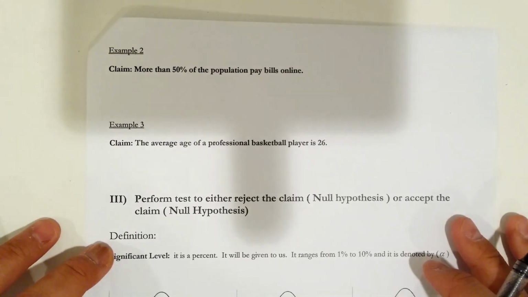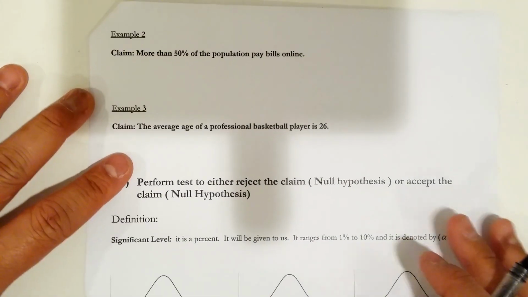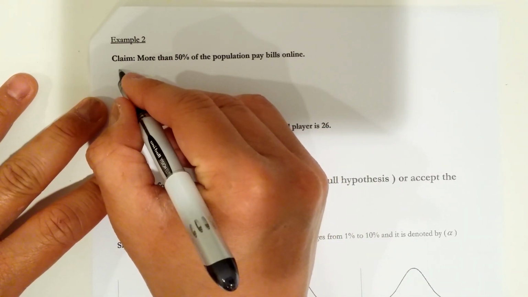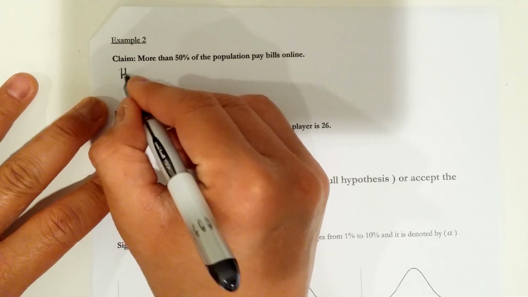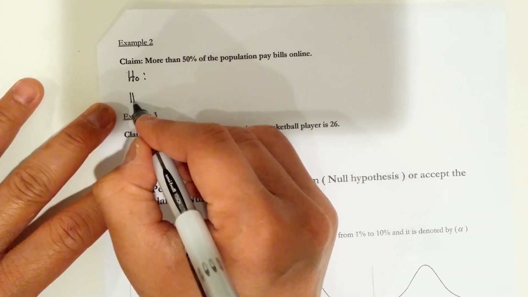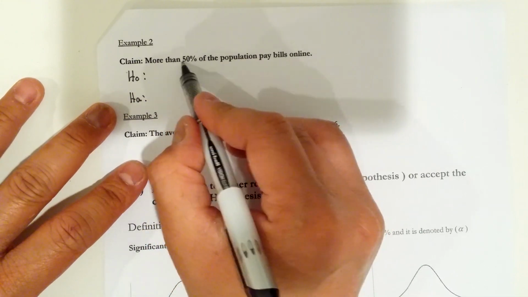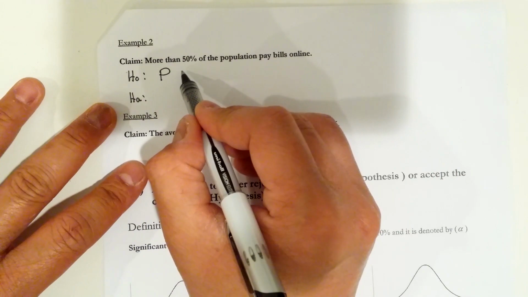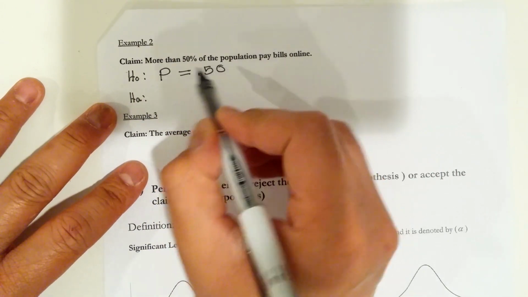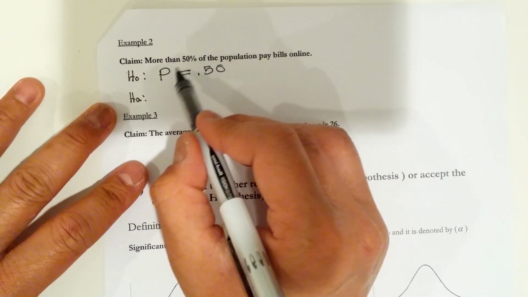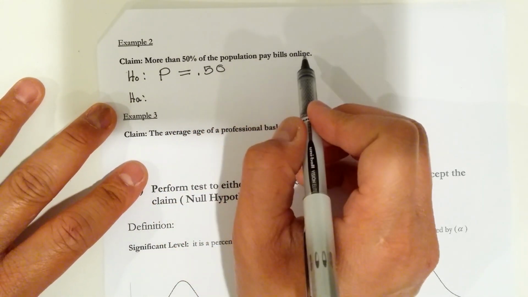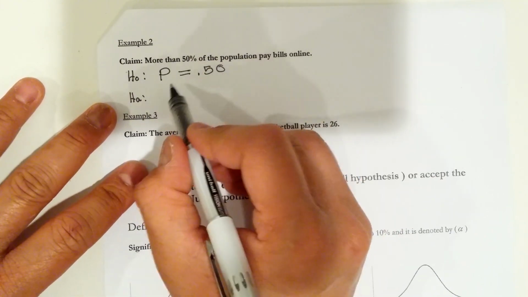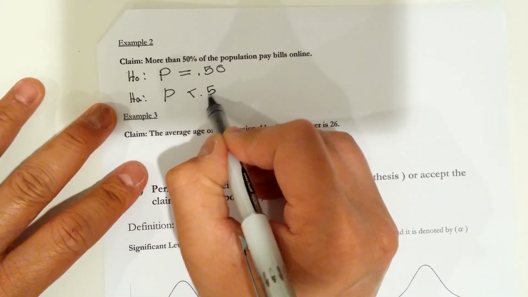Okay. All right, a claim is made. More than 50% of the population pay bills online. So your null hypothesis and then your alternative hypothesis. More than 50% of the population. Well, this is percent, which is proportion, so use the letter P. P equals 50, which stands for 50 or more. The alternative is the opposite from more than 50, which is less than 50 pay bills online.